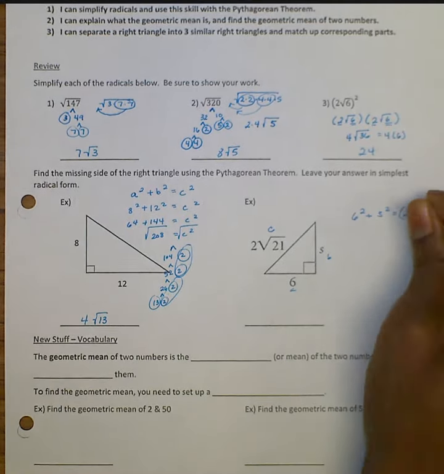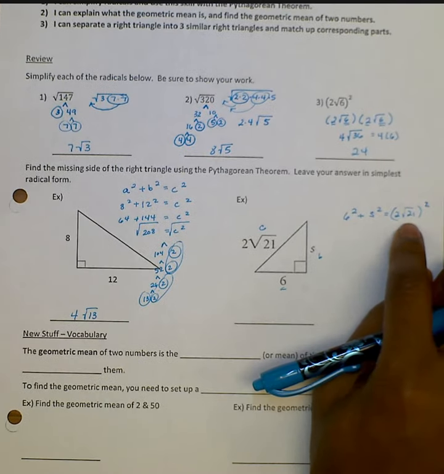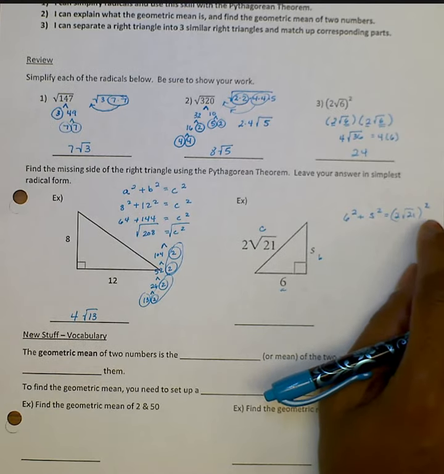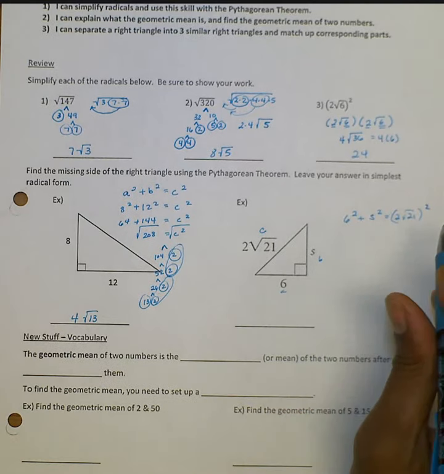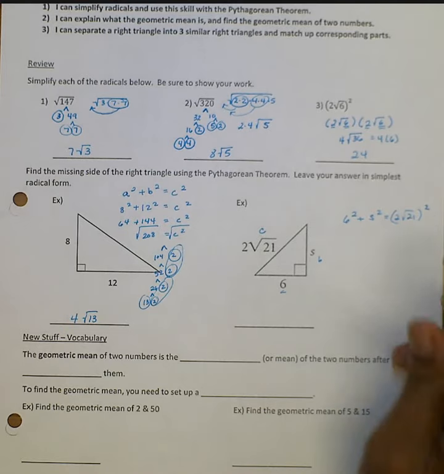Make sure when you do this in your calculator that you first of all have an idea of what the number should be. If you do this wrong in your calculator, I think you'll get 42. So in your calculator, what I would recommend is put this in parentheses and then square it, like I'm doing on the paper.